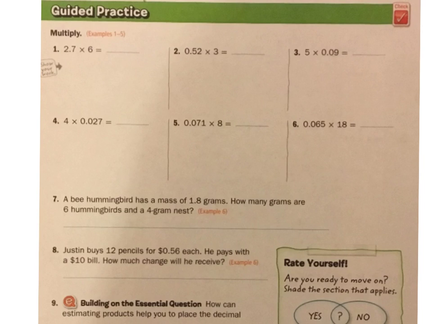This is the guided practice for 3.3, and what we're doing here is multiplying decimals by a whole number. If you recall, with adding and subtracting decimals, it was so important to line up the decimal. With multiplying and dividing, you don't need to worry about lining up decimals. Don't even worry about the decimal. Let me show you.